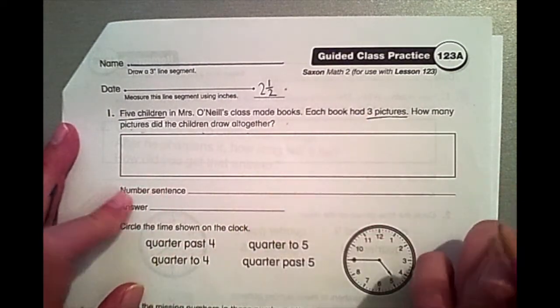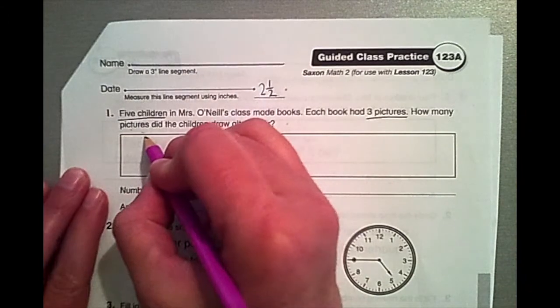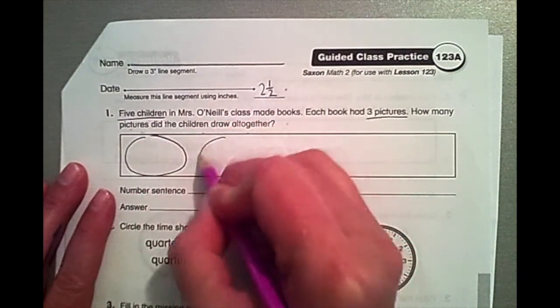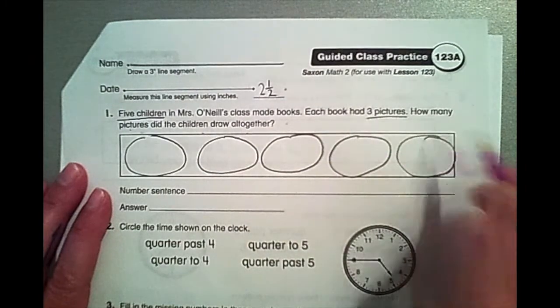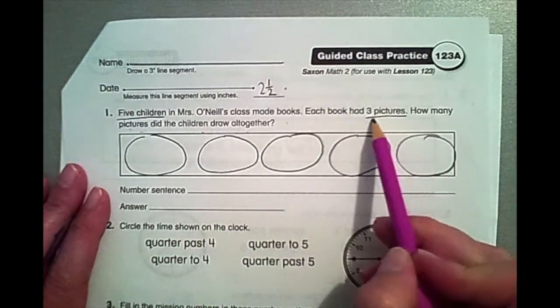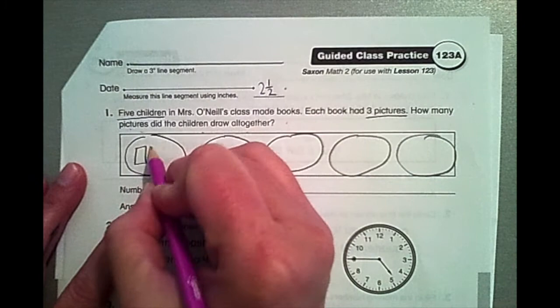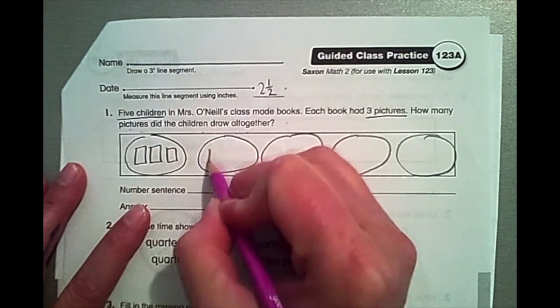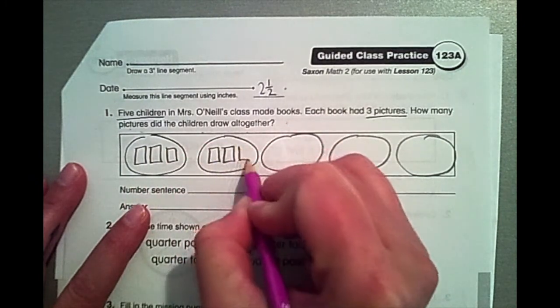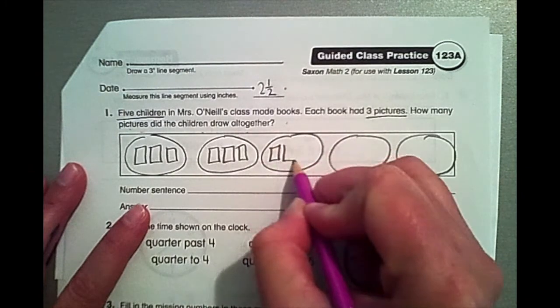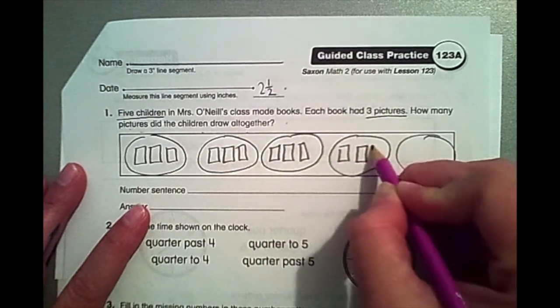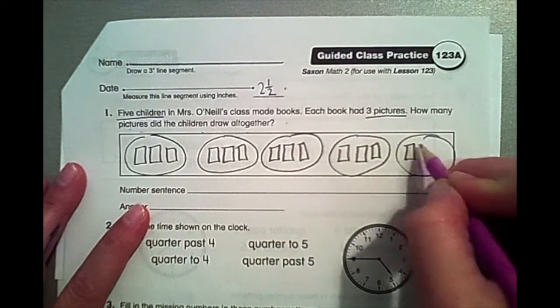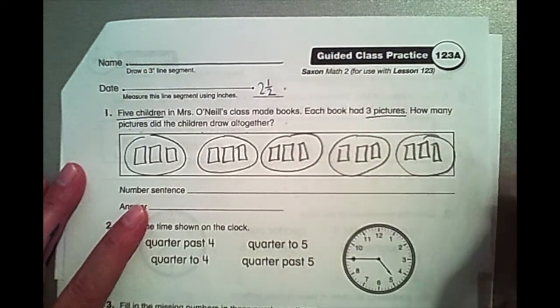So we're going to make 5 groups. 1, 2, 3, 4. Here are the 5 groups. And each group has 3 pictures. 1, 2, 3.